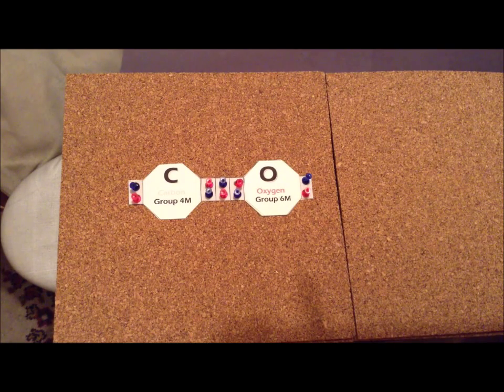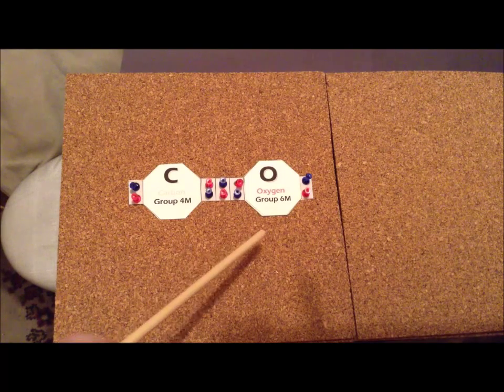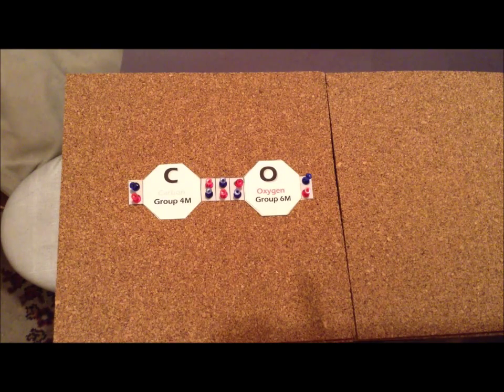Now, if we look at this, we might jump to the conclusion that oxygen is the second most electronegative element that there is. So we might imagine that these 6 electrons, which are shared between the two, are held a little bit tighter to the oxygen. If that were true, that would give this side of the molecule a slight negative charge.